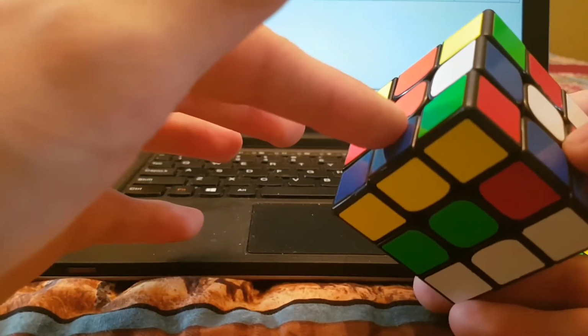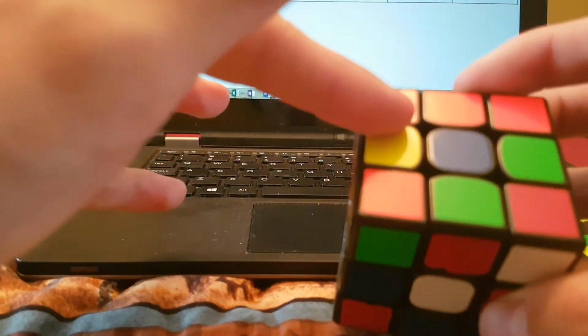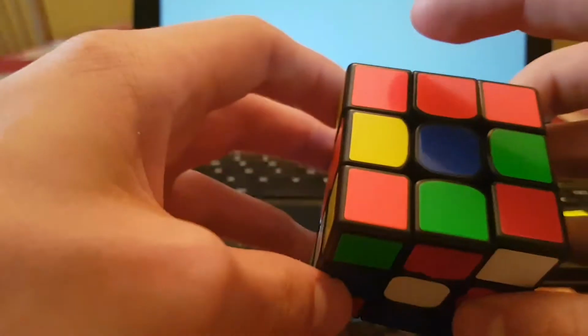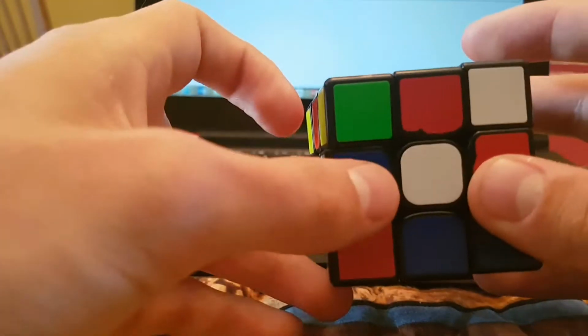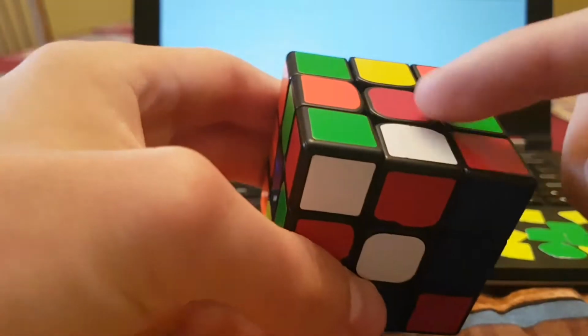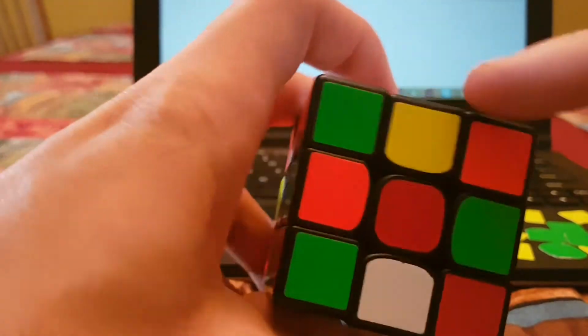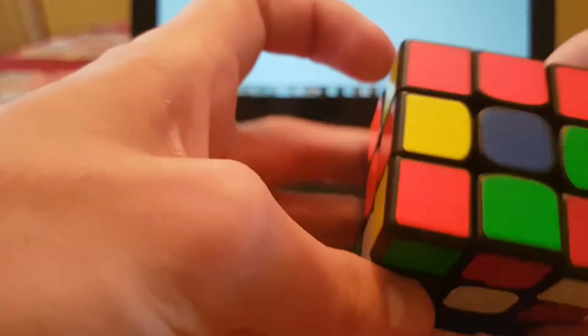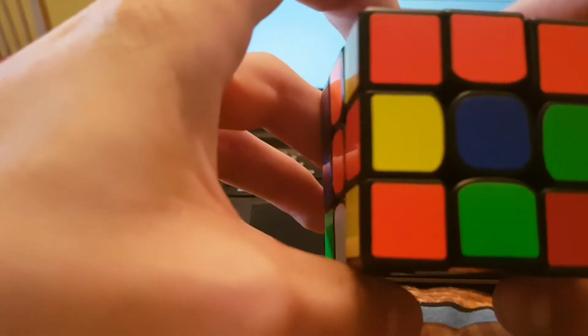So MH, mh, D, R, mh, dar, ag, EO. And then sometimes I would do some sort of comms, but this one, there's two flipped edges. So I would probably just do the normal flipping alg. I would do that at the end though to avoid the rotation.